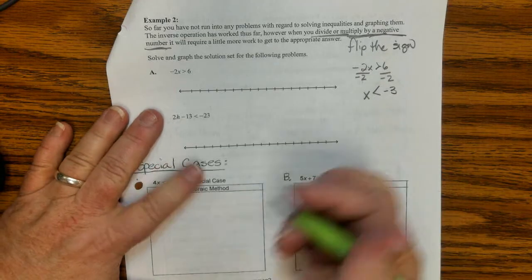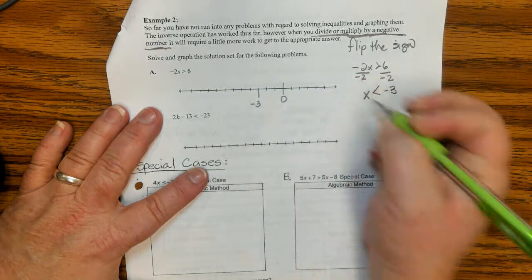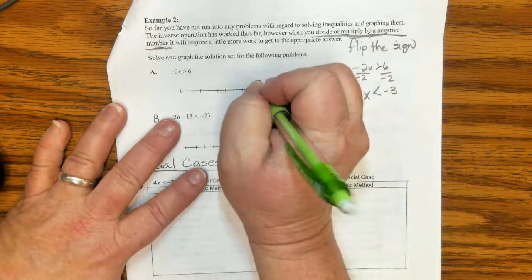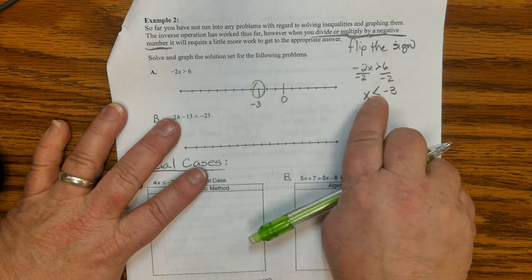Okay? So, here's my 0, 1, 2, 3, negative 3. I've got an open circle because I don't have an equal sign, and I want my x to be less than negative 3.